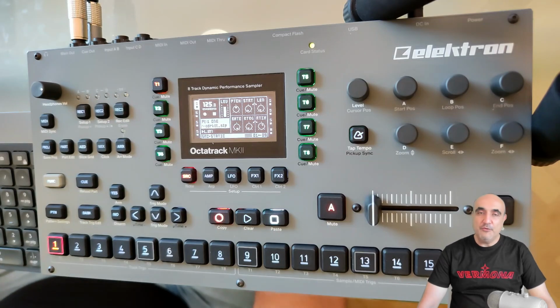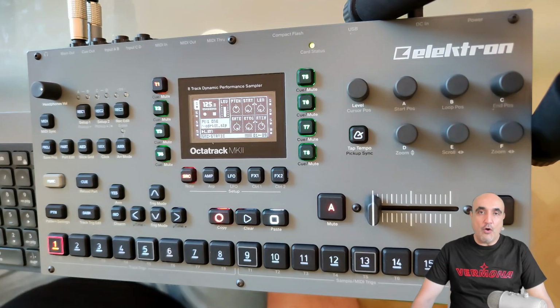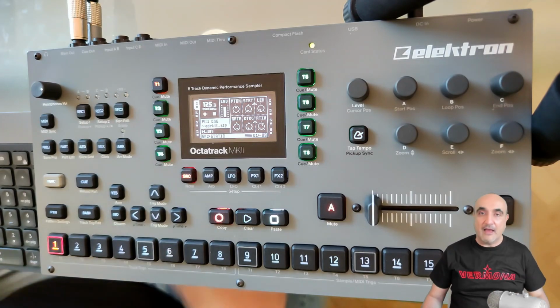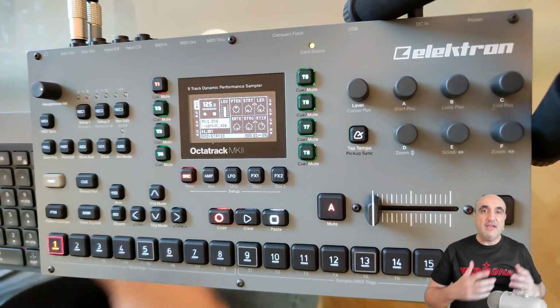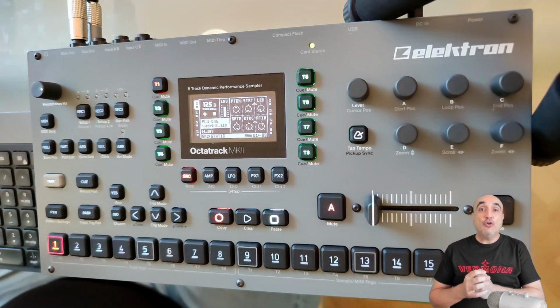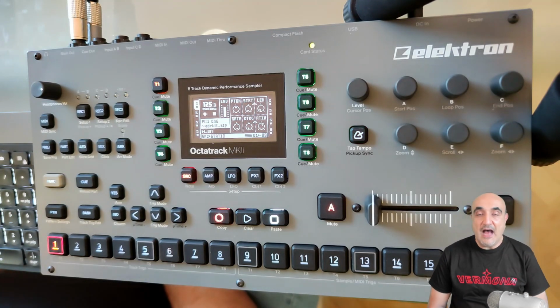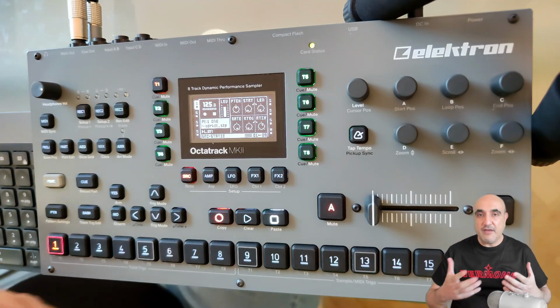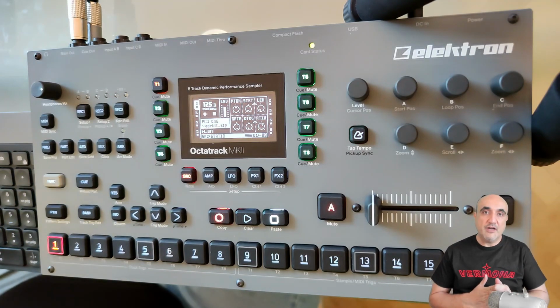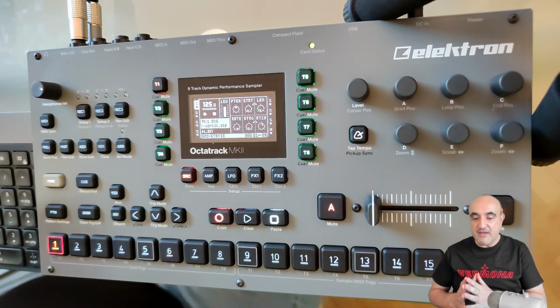Today, I'm going to share with you some of the workflow that I am doing between Ableton Live and the Elektron Octatrack. I've been learning the Elektron Octatrack for more than a year, and I'm really happy to share this stream with you because I'm going to share my complete workflow from the very beginning to the very end.